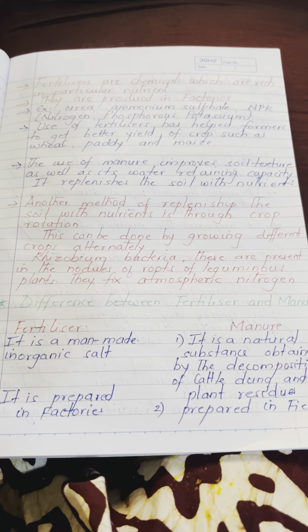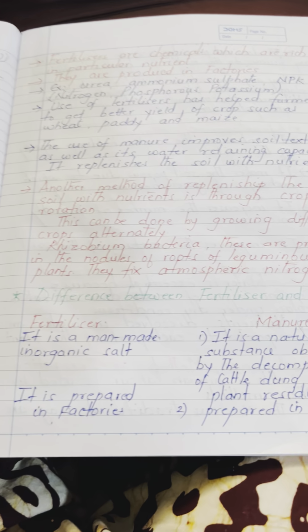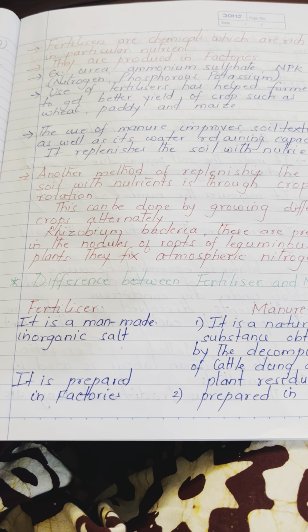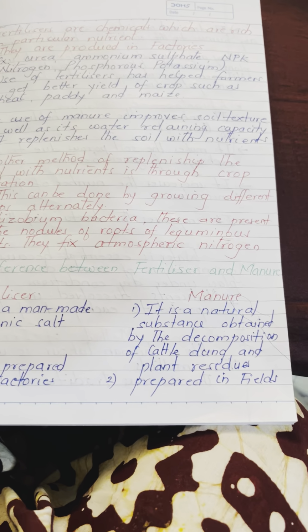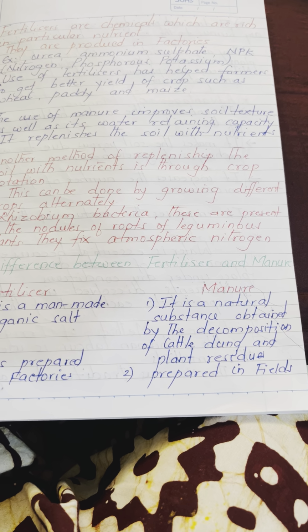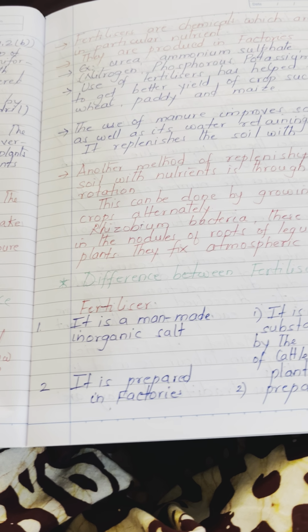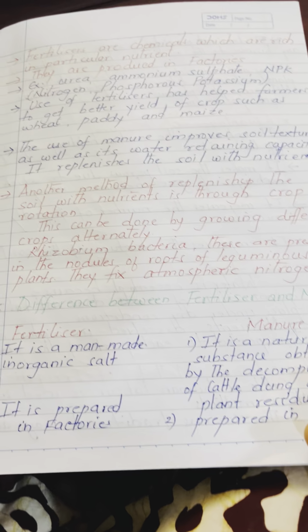We have to see the difference between fertilizer and manure. Fertilizer, first point: it is a man-made inorganic salt. Manure is a natural substance obtained by decomposition of cattle dung and plant residue. Fertilizer is prepared in factories. Manure is prepared in fields.